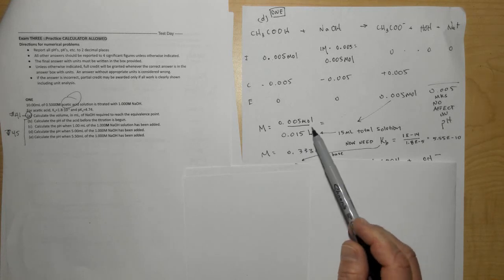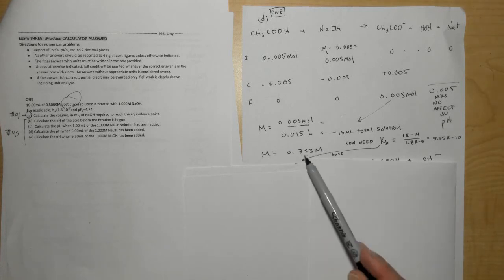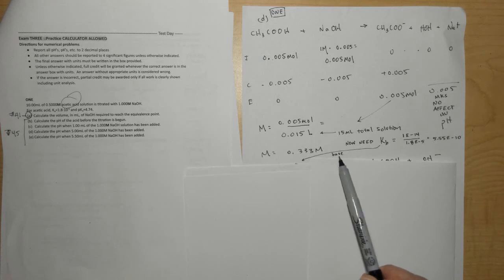Can I get a confirmation on that? Did you guys do that? 0.005 divided by 0.015. Do you get 0.333 molar? Okay. So there's my molarity of my base.